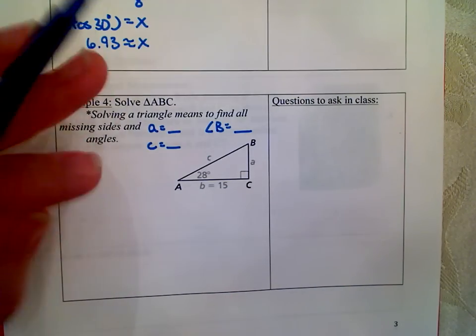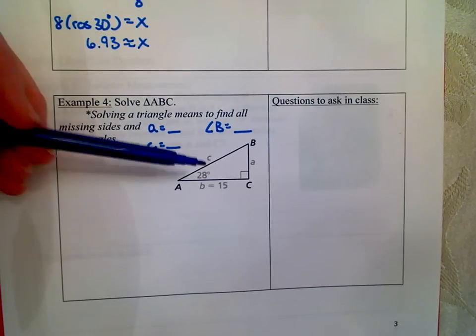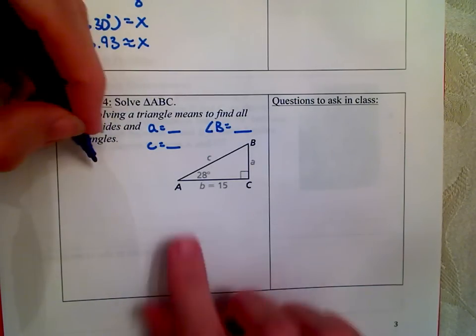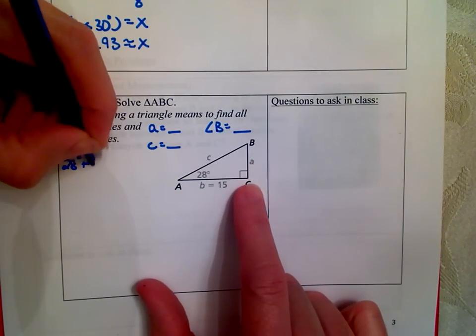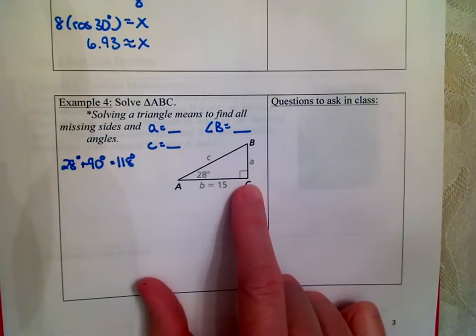Now, it doesn't matter which one you do first. Start with what's going to be the least amount of work. And if you remember from geometry, since this is a triangle, the angles of a triangle always add up to 180 degrees. And so I'm going to find angle B first. I already have two angles. I have 28 degrees and 90 degrees, which gives me a total of 118.